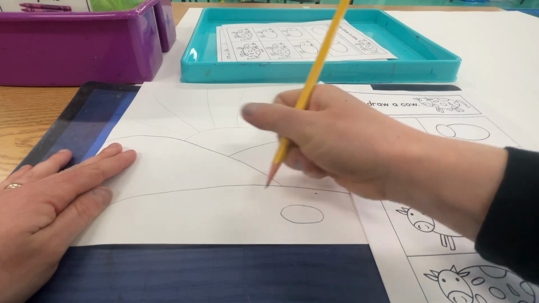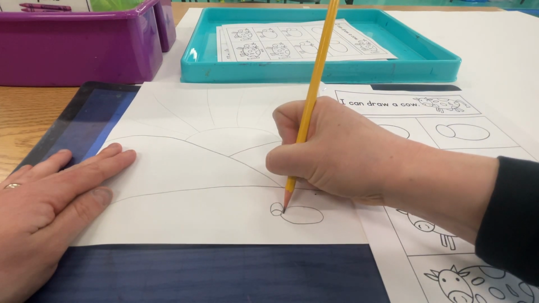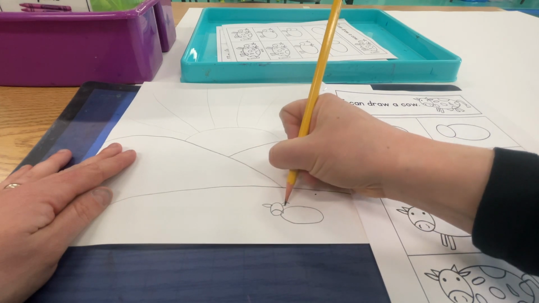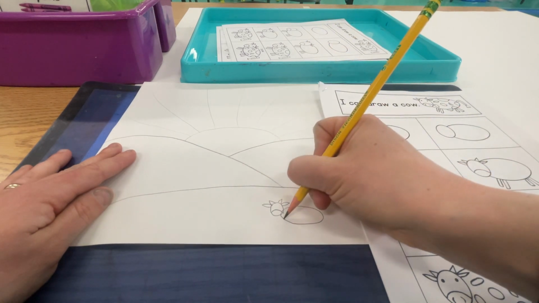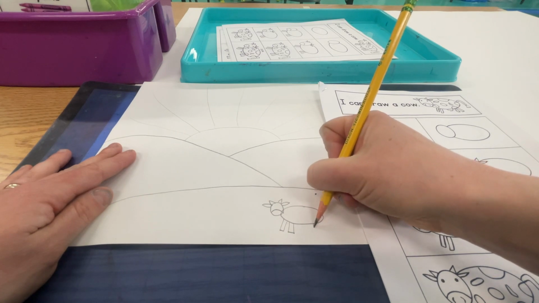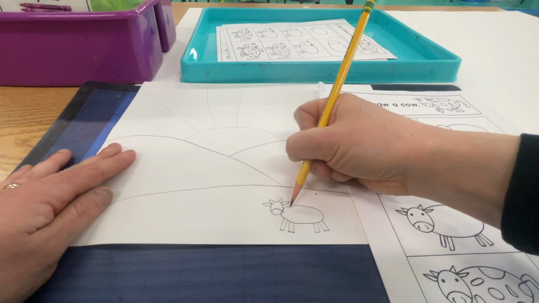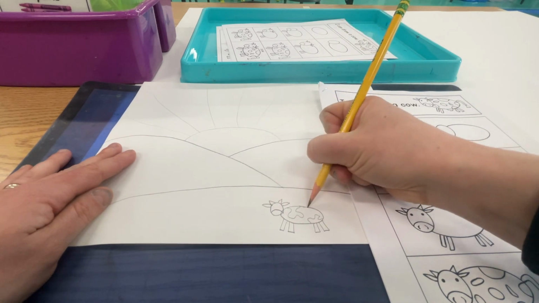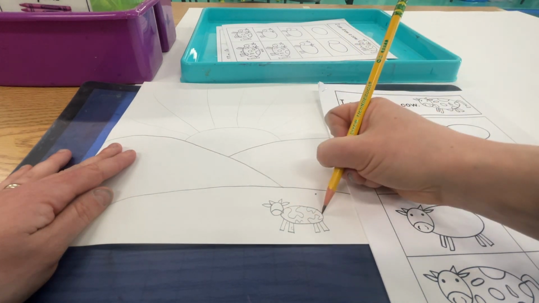Drawing some bigger cows because they're right here up front. You don't have to follow every single step, but this should get you going so you can get on your way. And then, like I said, you don't have to copy it exactly. Maybe you want to make your cow splotches a little bit differently. That's fine.